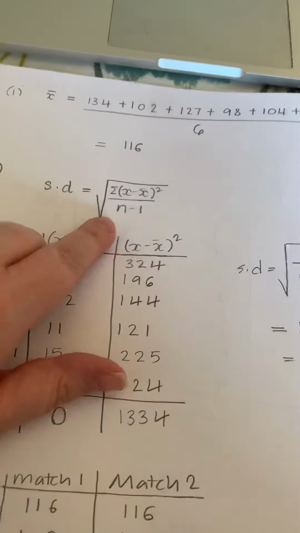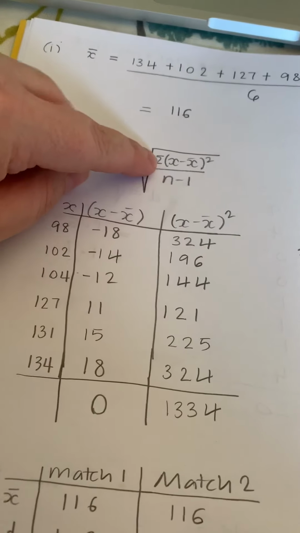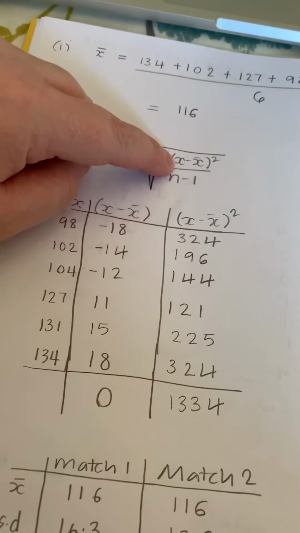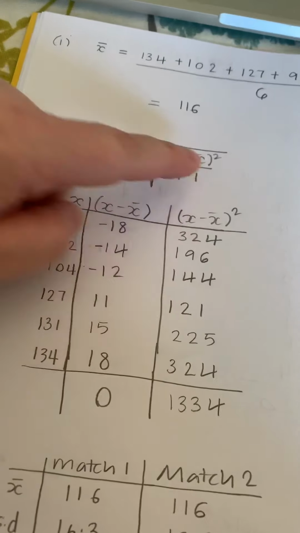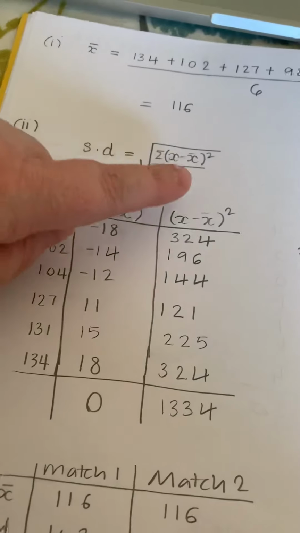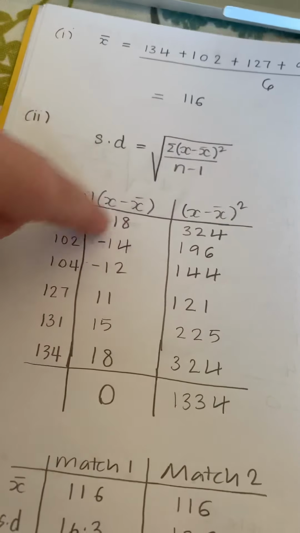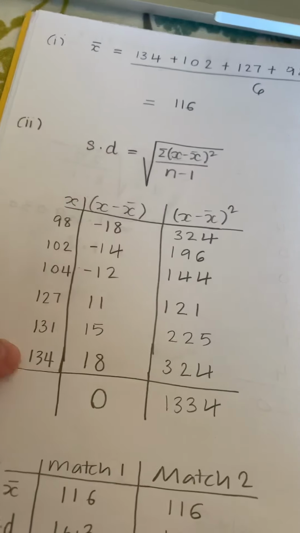For our standard deviation, again, if we go back to the formula, if you can't remember, hopefully you can get the formula and it prompts you. So the first thing you need to do is list each piece of data, your x values, take the x bar away from it. Well, the x bar is just the mean we've worked out up here. Then you're going to square all of those answers. Then you're going to sum them. You're going to add them together. And that's exactly what I've done in this table.